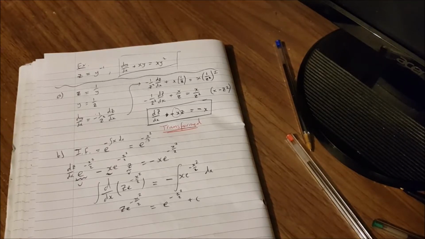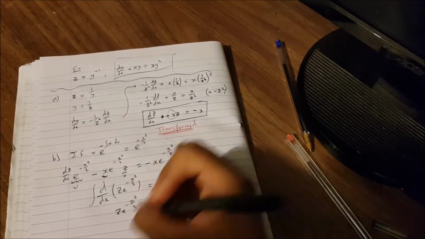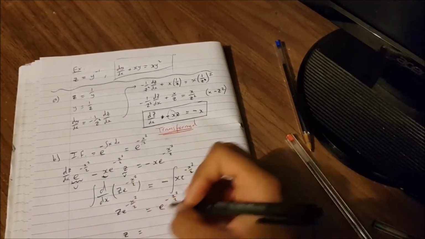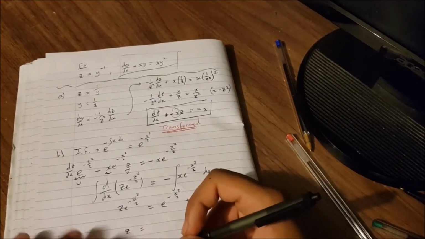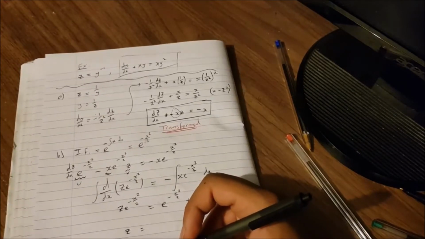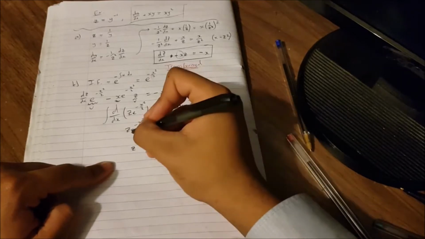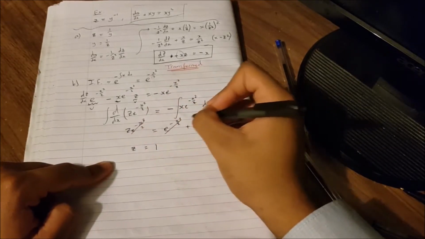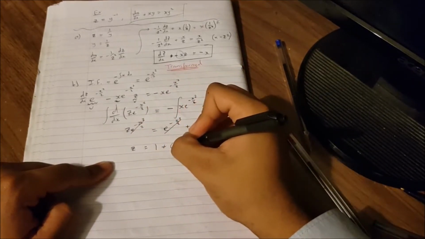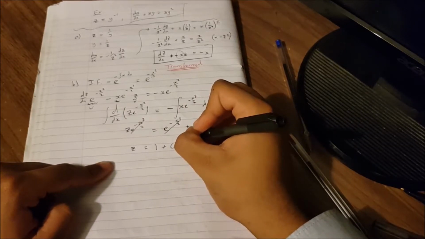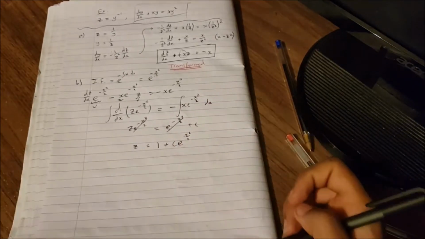Okay, yeah, I know what to do from here. Part B says we solve for z. So that goes to 1, the e's cancel, and then you divide. So z is 1 plus c e to the power of x squared over 2.